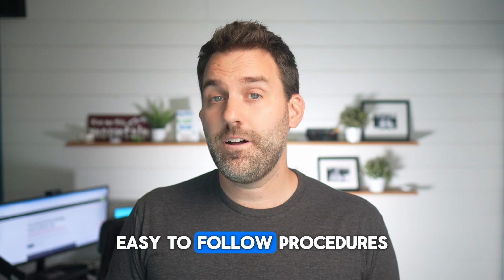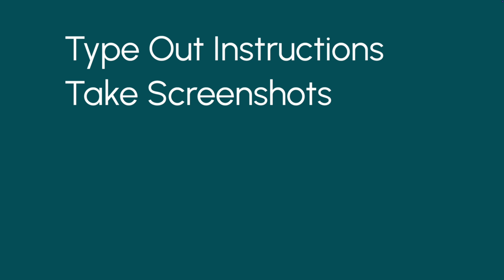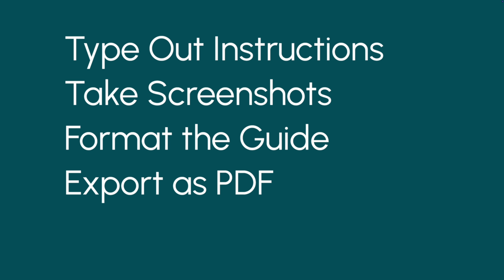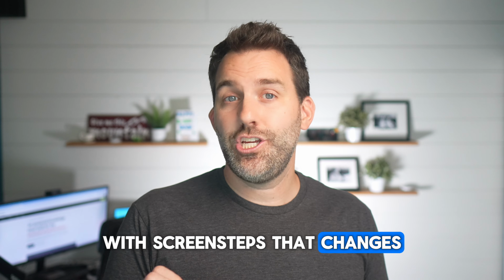Creating clear, easy to follow procedures used to take hours. You had to type out the instructions, take screenshots, format the guide, export as a PDF, and then hope employees could actually find it when they needed help. Well, with ScreenSteps, that changes.